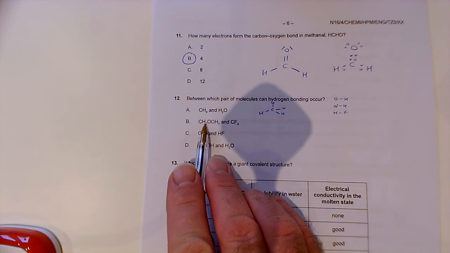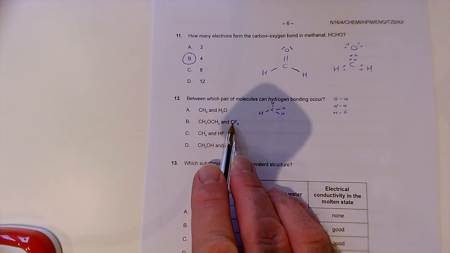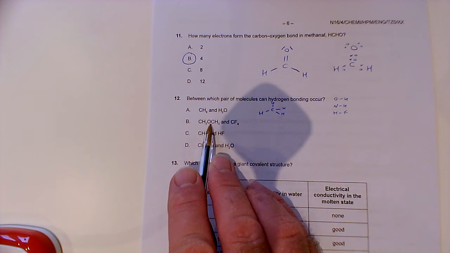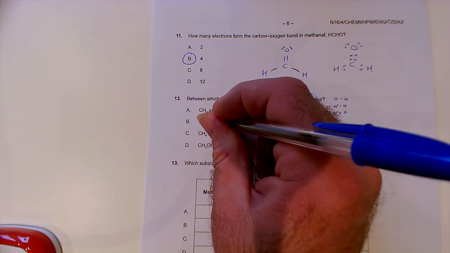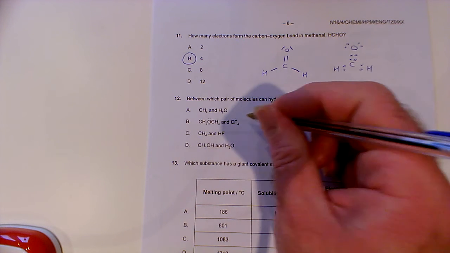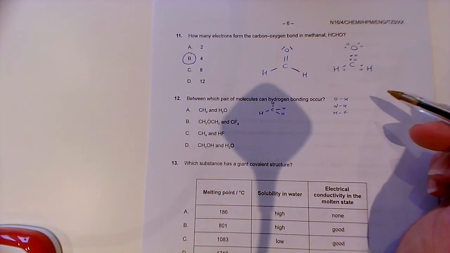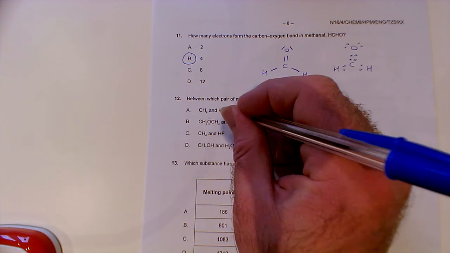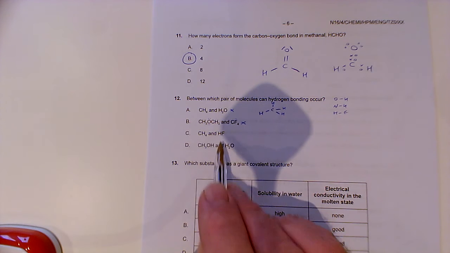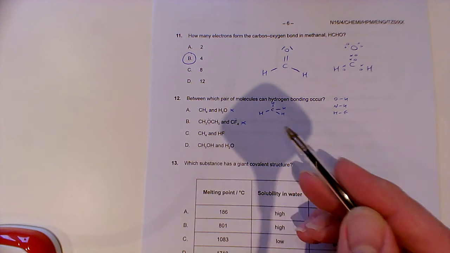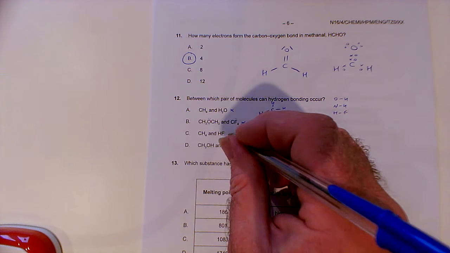elements. We've got methoxymethane plus CF4. Well, there'd be no hydrogen bonding at all there. Methoxymethane does have lone pairs of electrons, as does fluorine, but we don't actually have any HF, OH or NH bonds. So can't be this one, not this one. CH4 and HF, well again, we've got no lone pairs of electrons. HF can form hydrogen bonds with itself, but not with methane, so it's not this one.